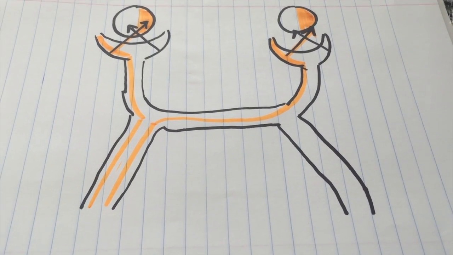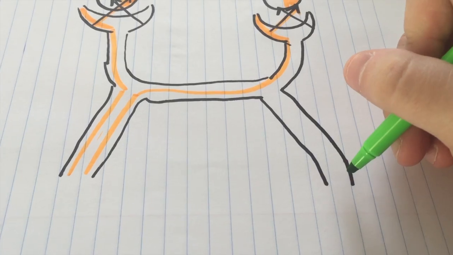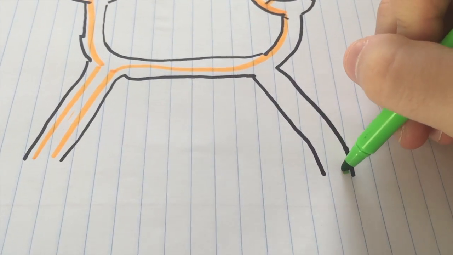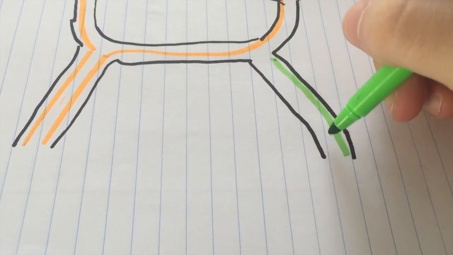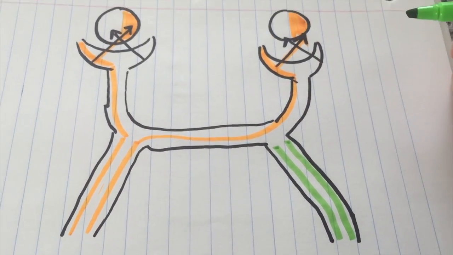Now let's do the right side. So if left goes left, then right is going to go right. So just like we had two orange lines on the left, we're going to have two green lines on the right. So these are both nerves, if you will, coming from the right side.